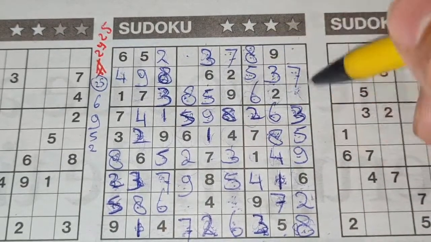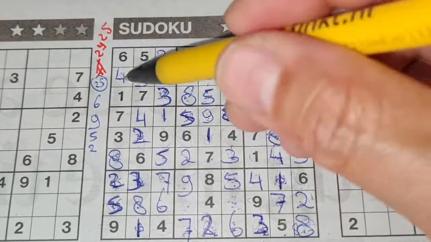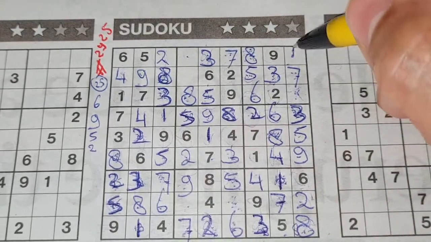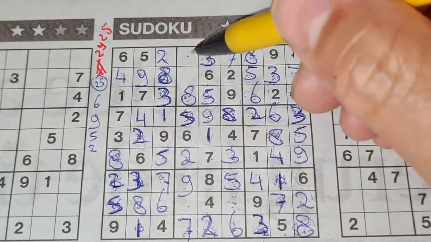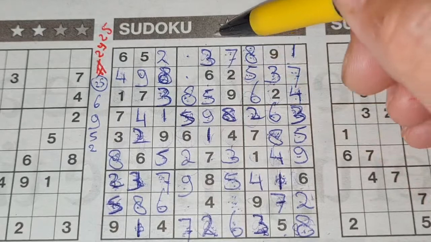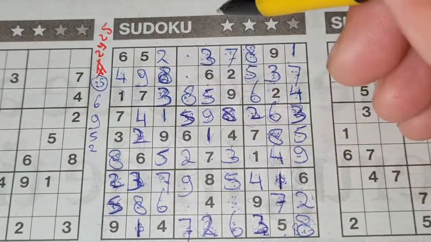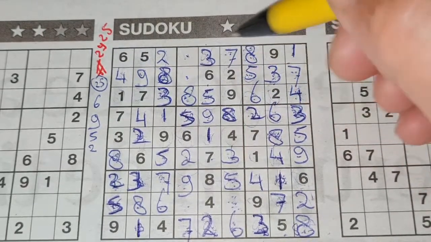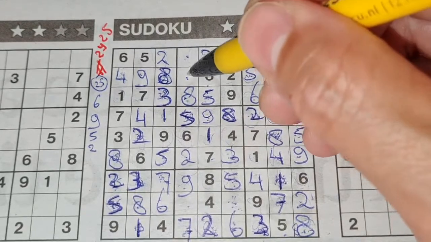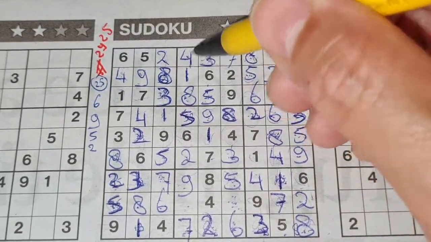2 numbers left in this big square for numbers 1 and 4. We have a 1 there, no 1 there, 1 should be here. And the 4 goes there. 2 numbers left in this big square for the numbers 1 and 4. We have a 1 here, no 1 there, 1 should be here, and the 4 goes there.